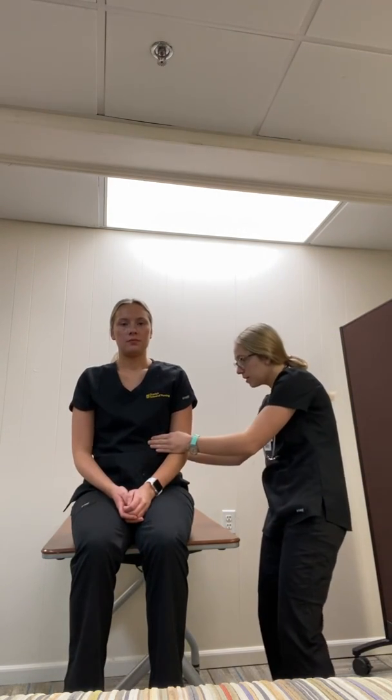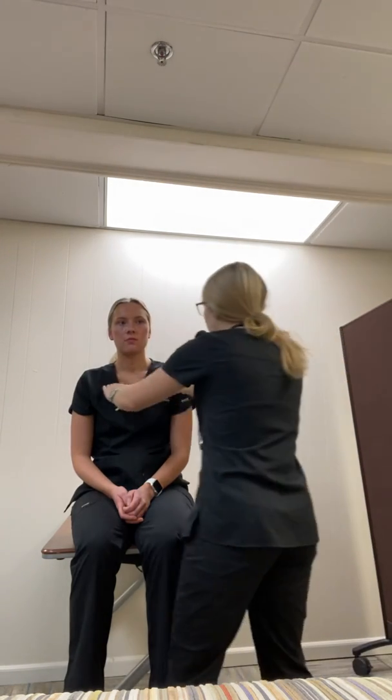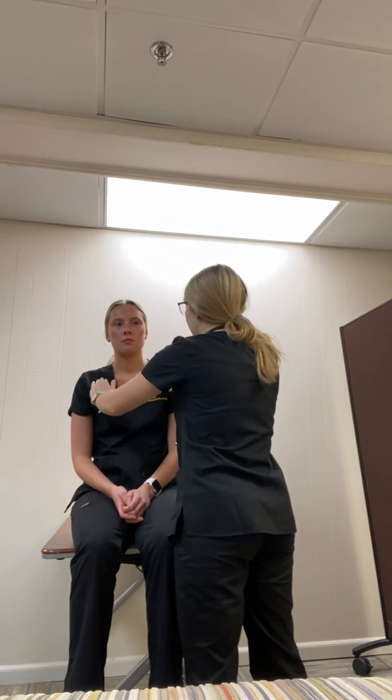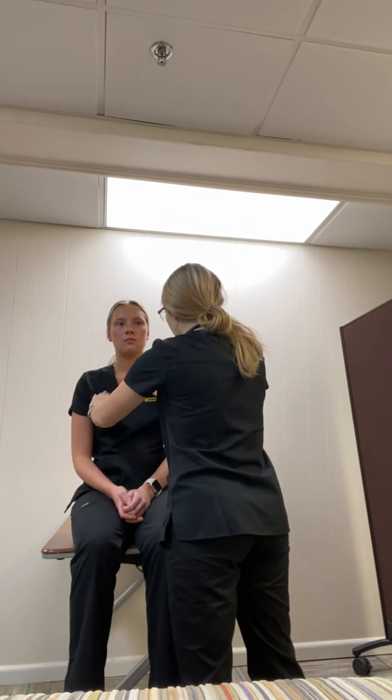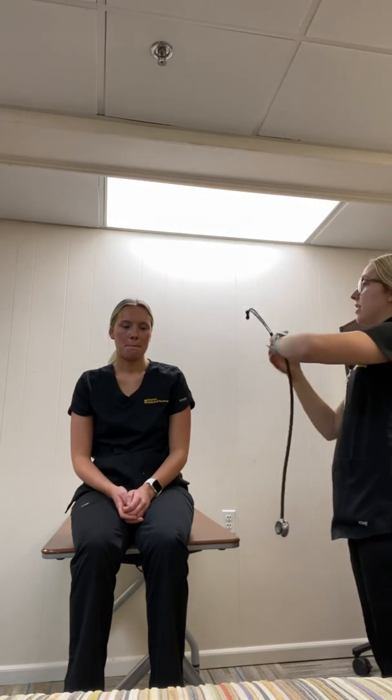So first, I am just going to inspect your anterior thorax, and then I'm checking for symmetry. It is symmetrical. So now I'm going to palpate your anterior thorax. Let me know if you have any tenderness or pain. Anything? Nope. Okay.